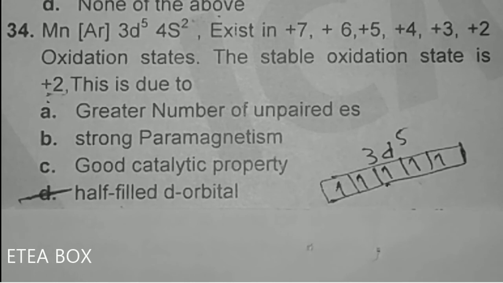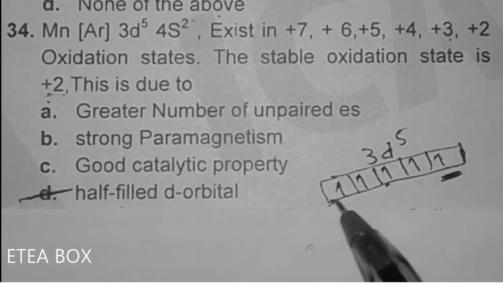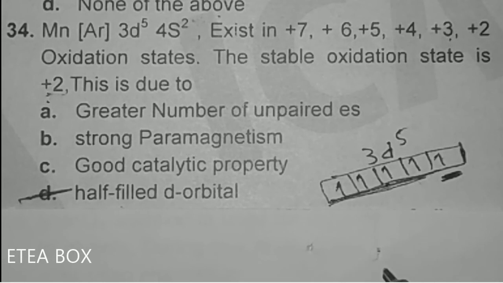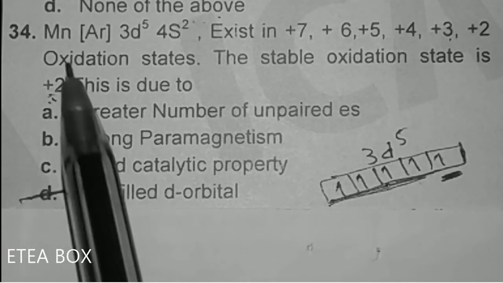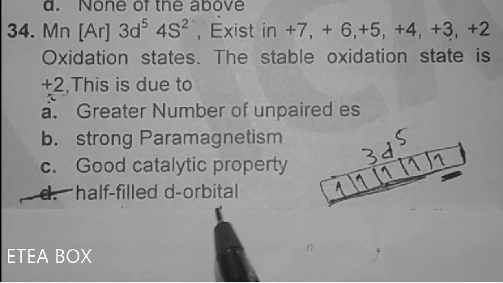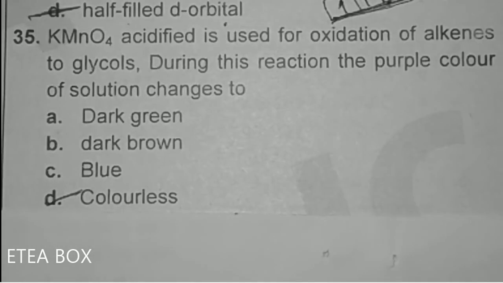If this manganese lost 3 electrons, then what will happen? This electron will also be lost. Okay, so after this it will not be stable, because the orbital will be partially filled. That's why we say that plus 2 is the most stable oxidation state, because after losing 2 electrons, what happened? The d orbital becomes half filled, and its stability becomes greater. So option D is correct.